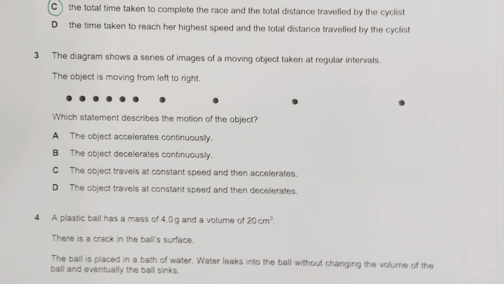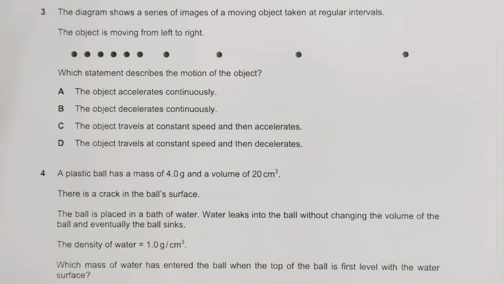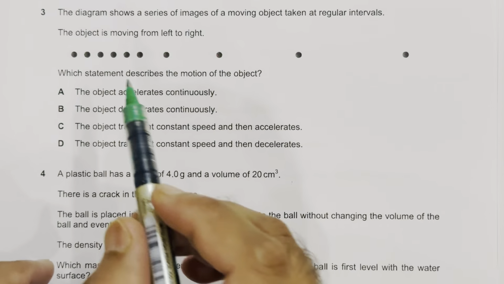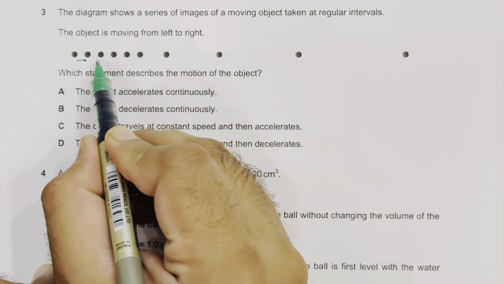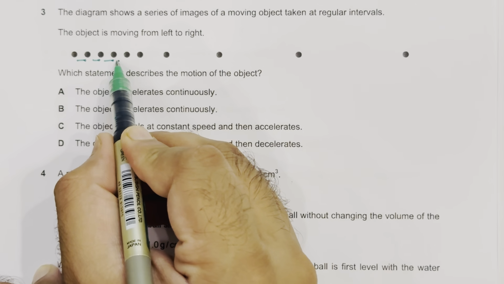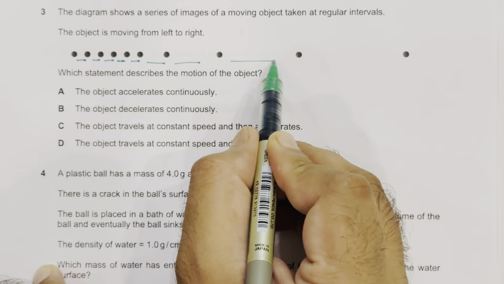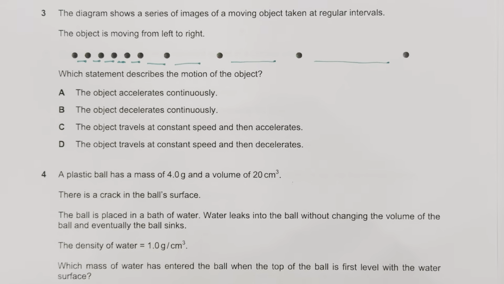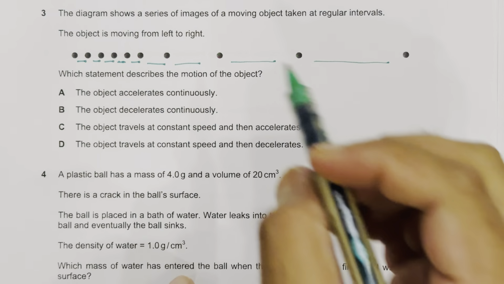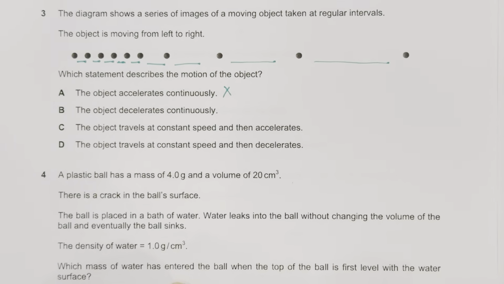We know that moving to question number 3, the diagram shows images of a moving object taken at regular intervals. The object is moving from left to right. We can see that the object distances are almost the same, and after some interval the distance starts increasing. This statement describes the motion of the object. The object accelerates continuously. No, because at the start this object was not accelerating, the object was moving with a constant speed.